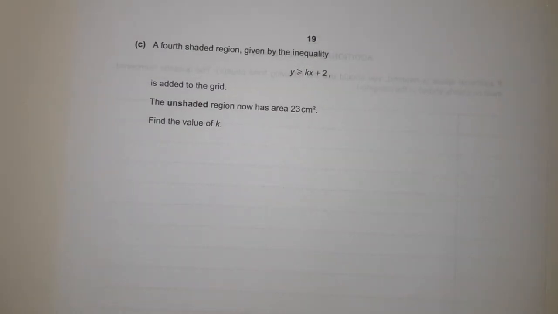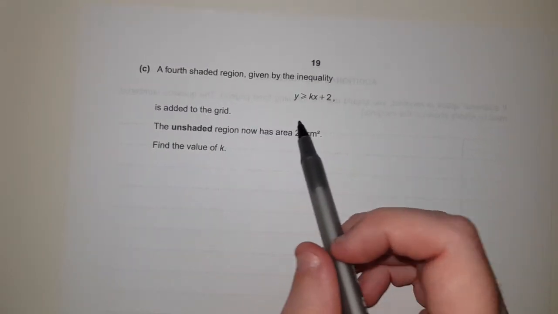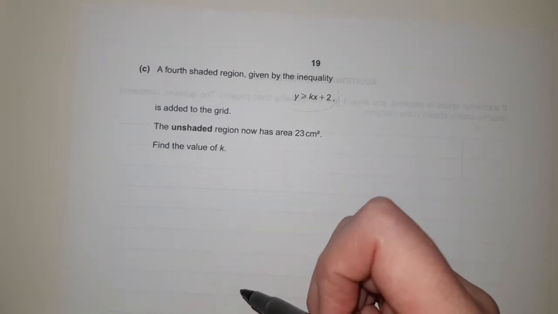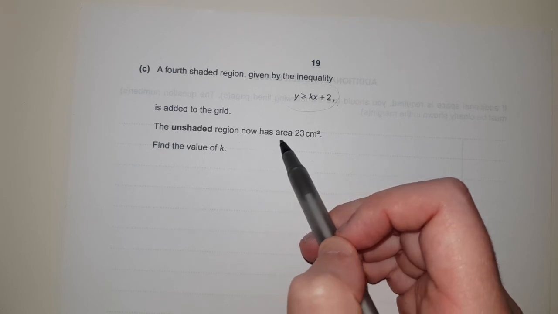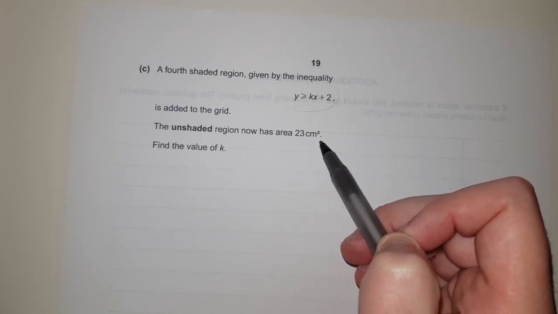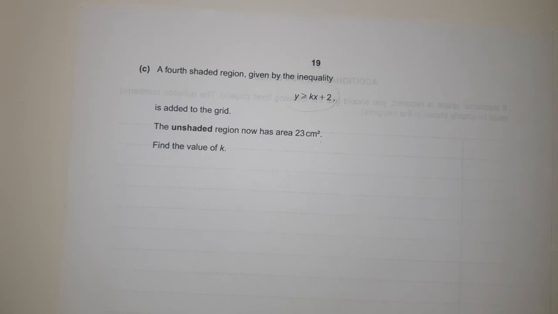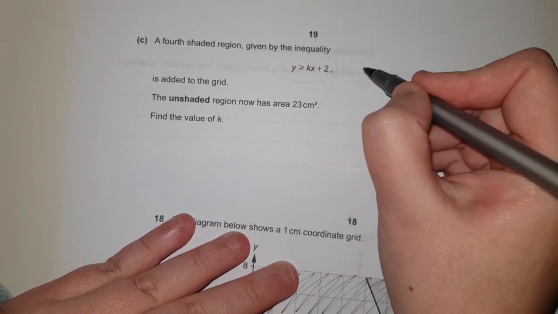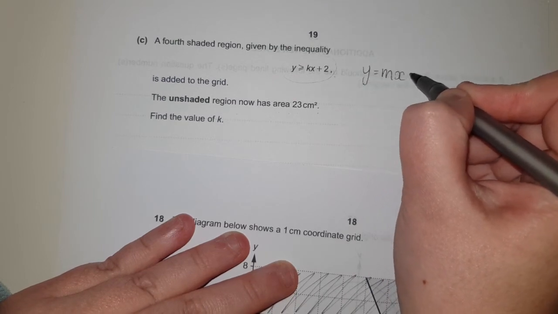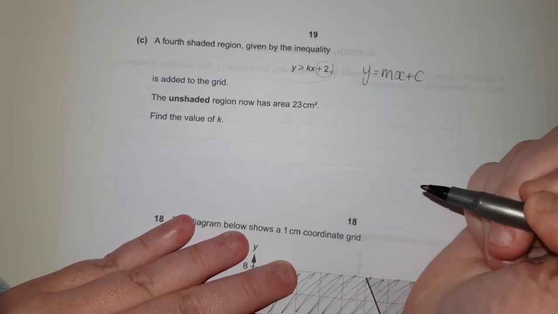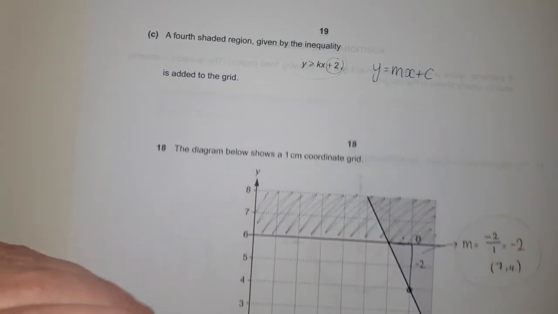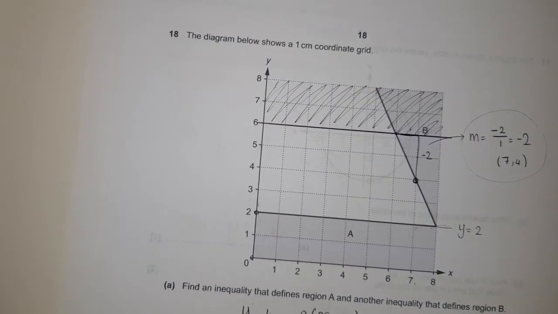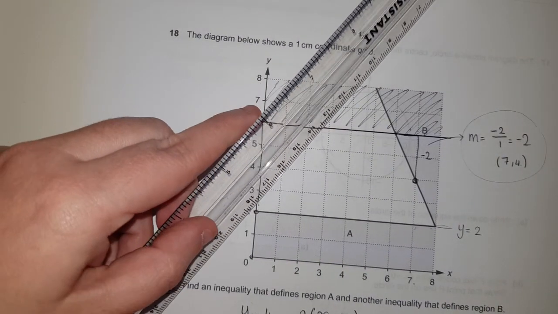And then we've got a fourth shaded region given by the inequality y is greater than or equal to kx plus 2 added to the grid. The unshaded region now has the area 23 centimetres squared. Find the value of k. If we think about that, we know from this equation that it's in the form y equals mx plus c, which means the plus 2 is my y-intercept. So I know my straight line is going to cross through 2 on the y-axis.